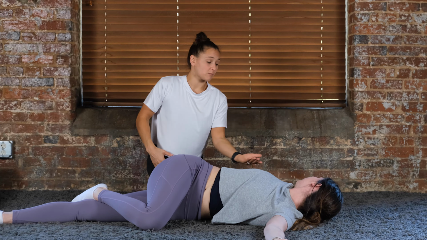If it is uncomfortable with any of these, you can modify the range of motion as you need, so don't go quite as far, or you can even, with this one, think about more of a bow and arrow, and that might be a little bit more comfortable as well. So that is one of my go-tos there.